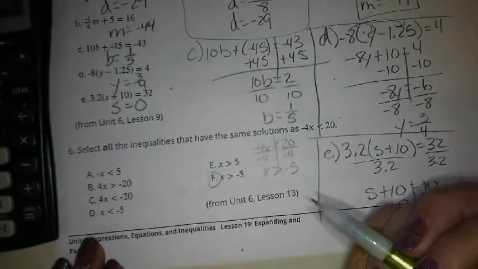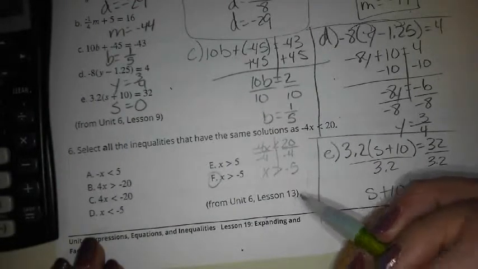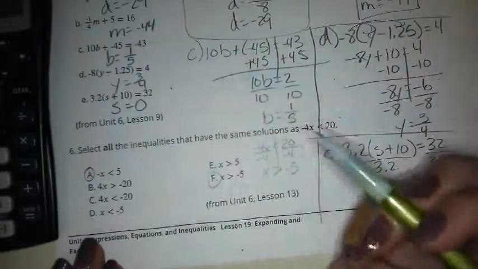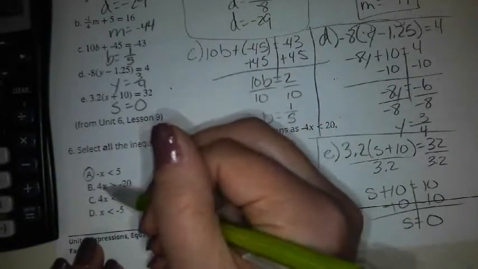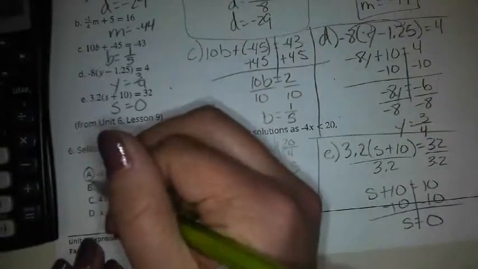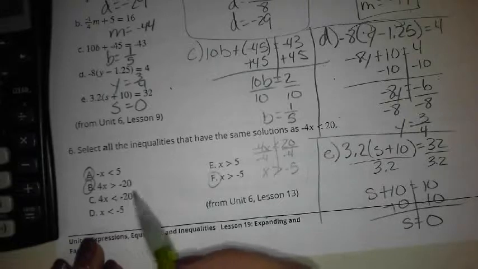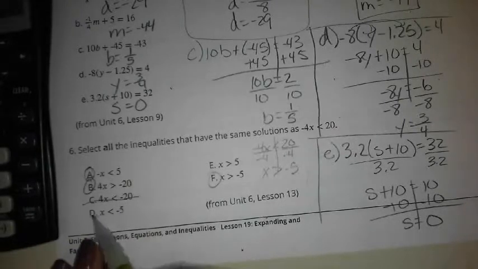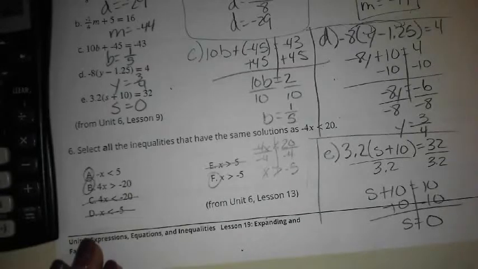A is negative x is less than 5. That would be the opposite of this, so A would work. If I divide both sides by 4, x would be greater than negative 5, so B would work. If I do that here, it's going to be less than, that's not going to work. This is less than, that doesn't work. And that doesn't have a negative 5, so that doesn't work.